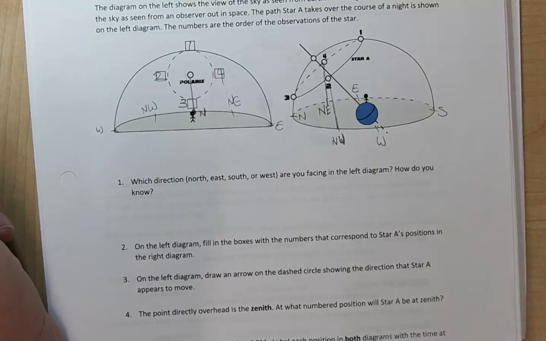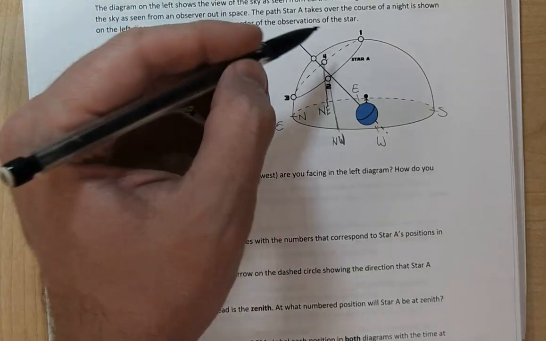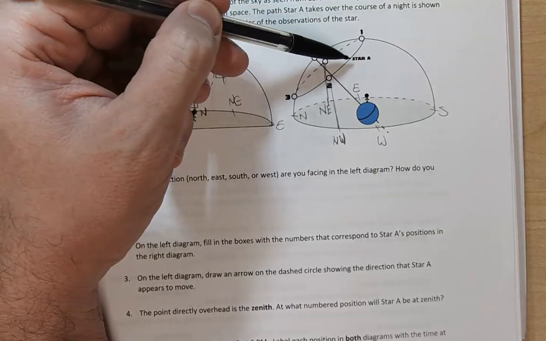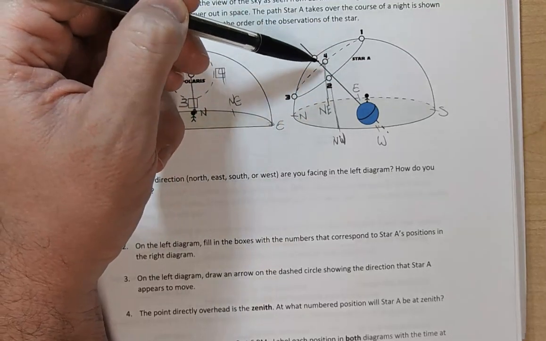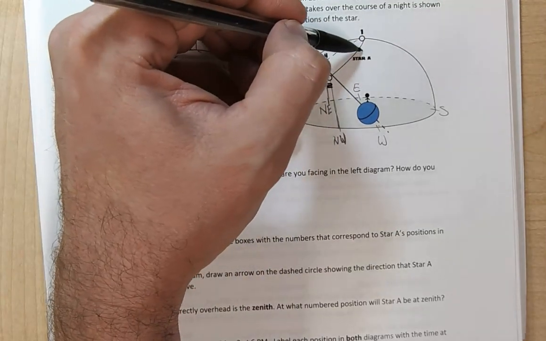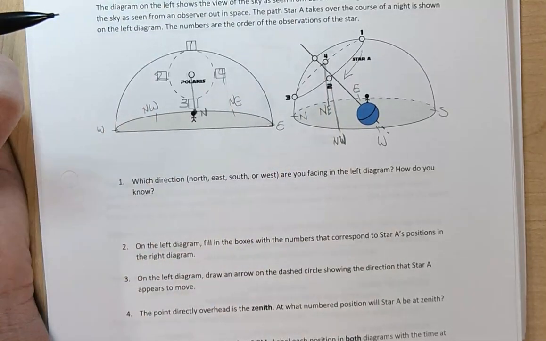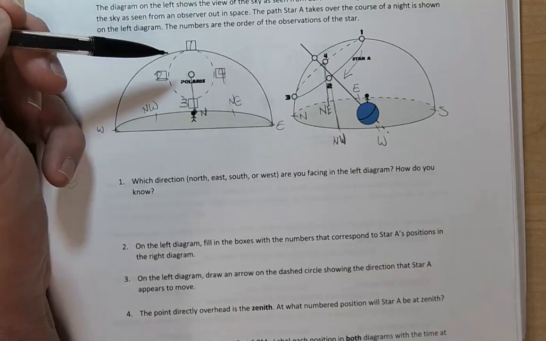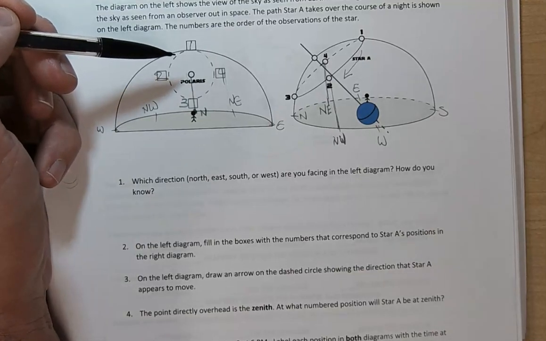All right. And so on the diagram on the right here, how does star A move? Well, it's moving in numerical order: position 1, 2, 3, 4, back to 1. So star A is moving like this, 1, 2, 3, 4, 1. On the right diagram, it's got to do the exact same thing if we're looking north.